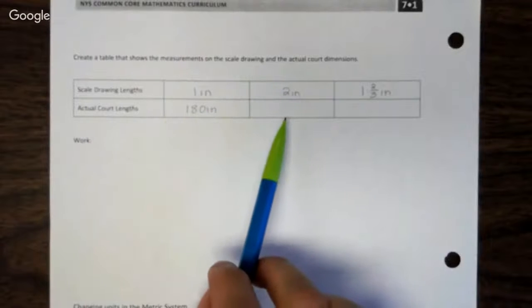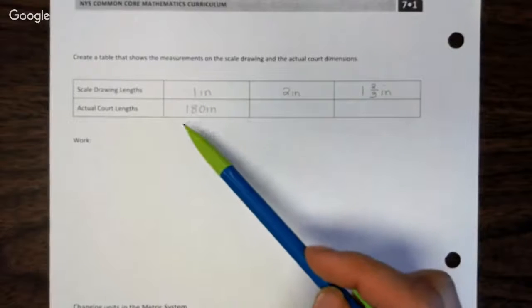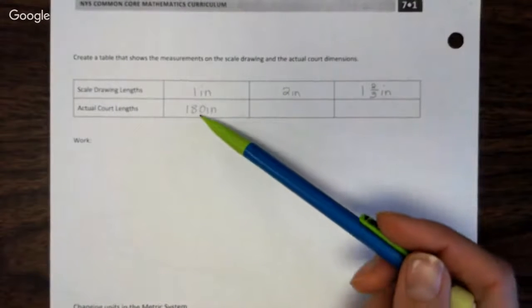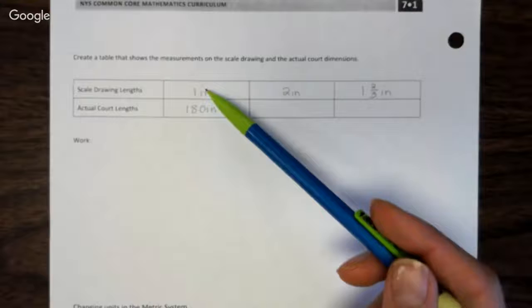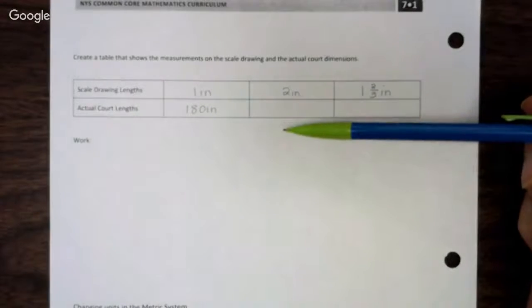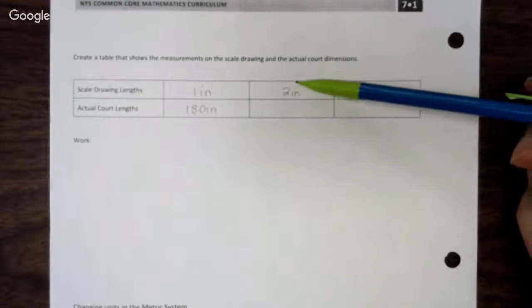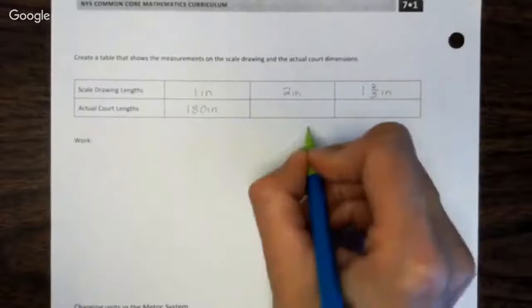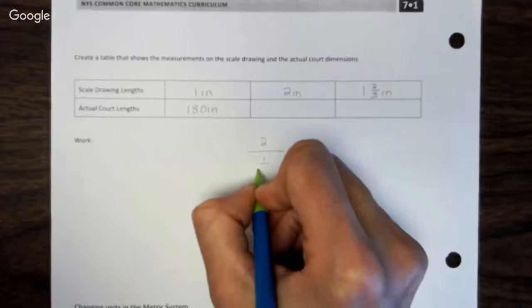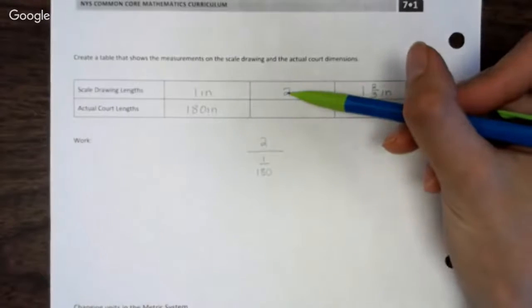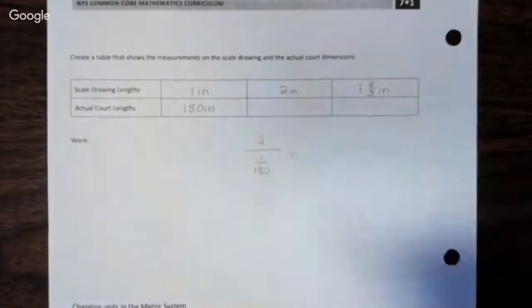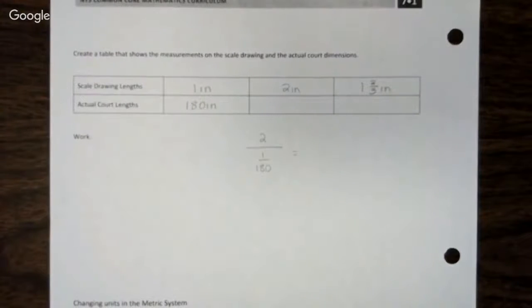All right, so how are we going to find the actual court lengths? Well, yesterday we said we could just multiply to get the scale drawing lengths. So we would take the actual length times the scale factor. Now, if we're given the scale and we want to go to actual, we're going to just do the opposite of that. So if we're given the scale and we want the actual, we're just going to divide by the scale factor. So for this one, the scale factor is 1 over 180. So we're going to take this and divide by 1 over 180.